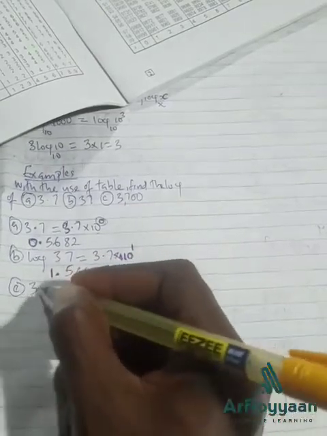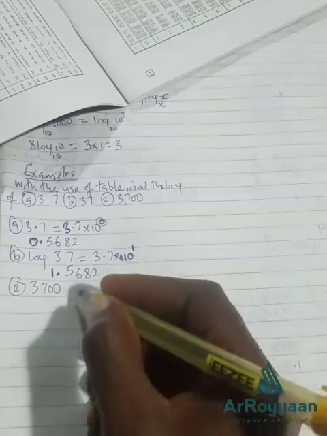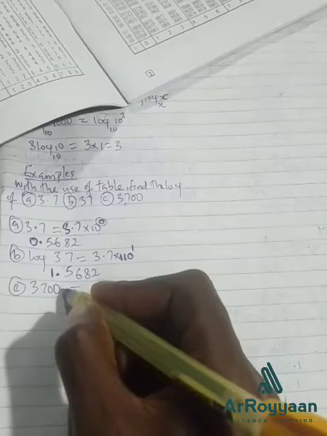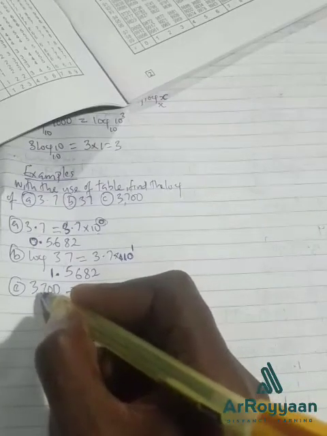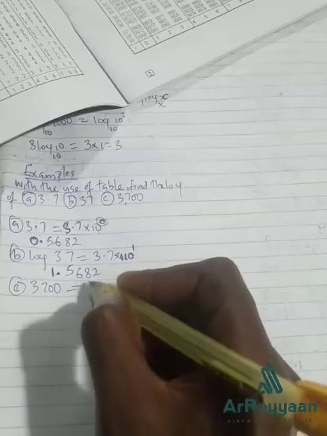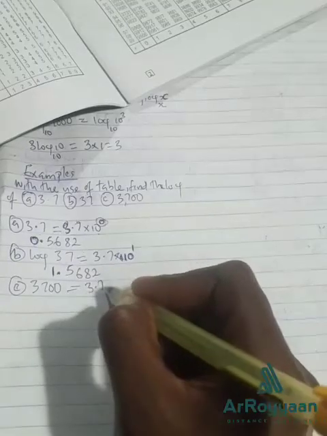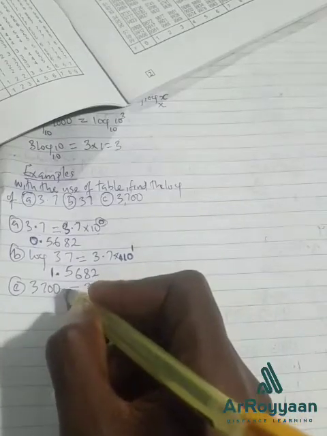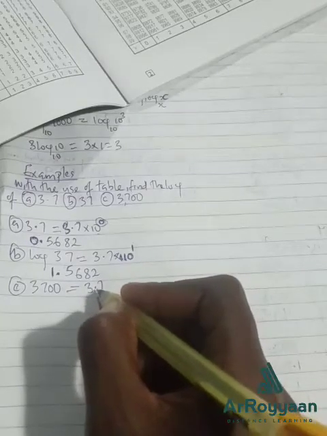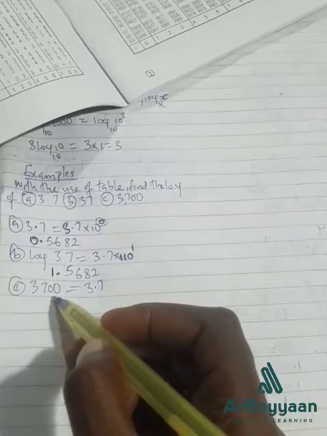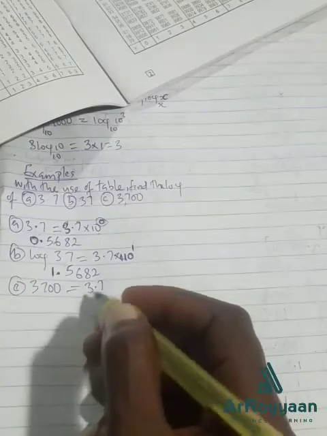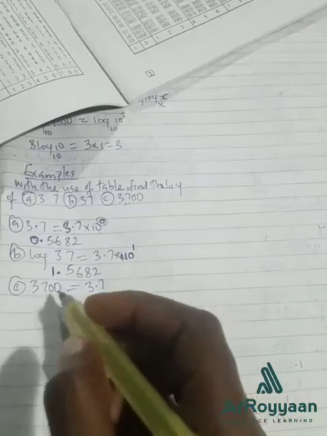We have 3700. Firstly, let's convert this to standard form. Move our point to start from the last figure, since there's no decimal point within the number given to us. So we start our point from the first figure and write 3.7. If zeros are after the point, they will be counted as nothing. If you check my last class on standard form, you will understand better, but let's proceed.